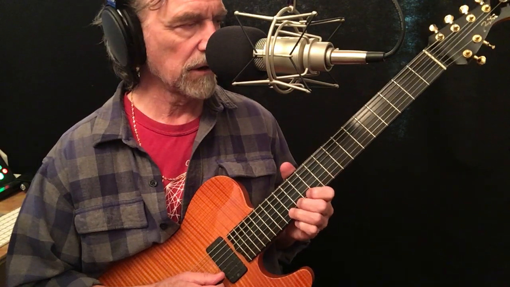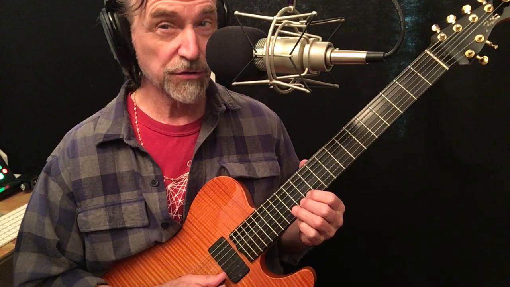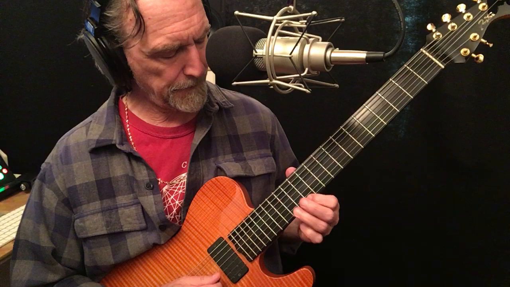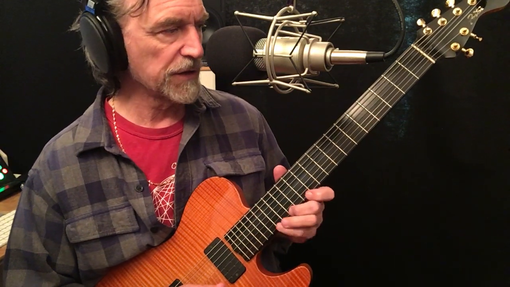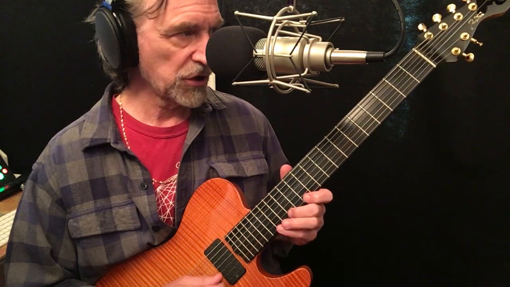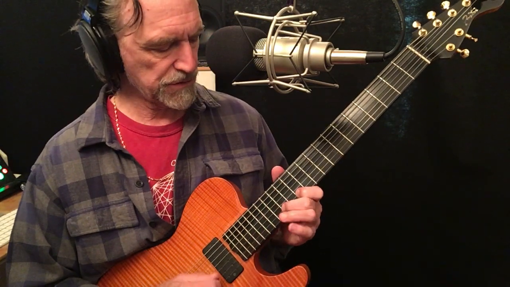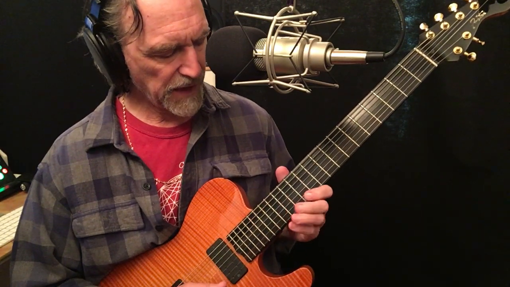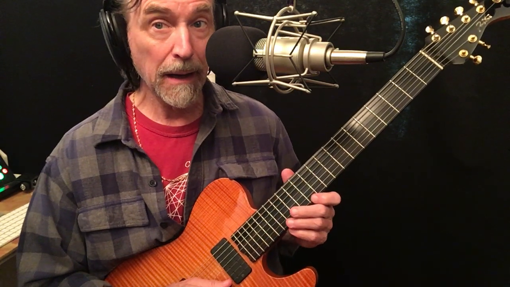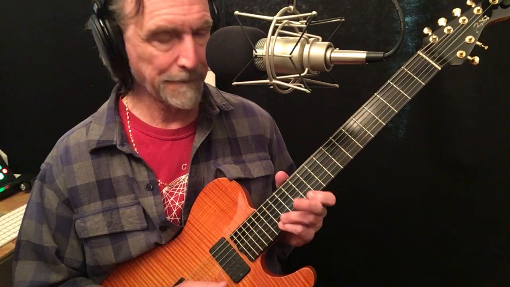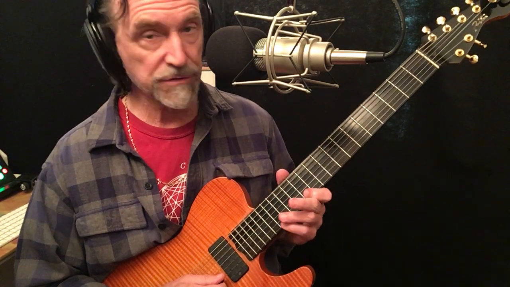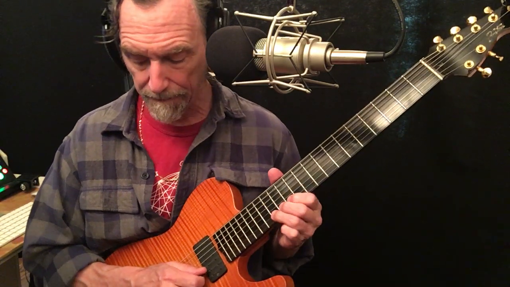Okay, I think I'll do maybe one more example here. So C sharp minor pentatonic, and then I'll just play around on this hexatonic scale of this position, and then I might also throw in this E major 7 arpeggio, E, G sharp, B, C sharp, on the outside of that hexatonic scale.